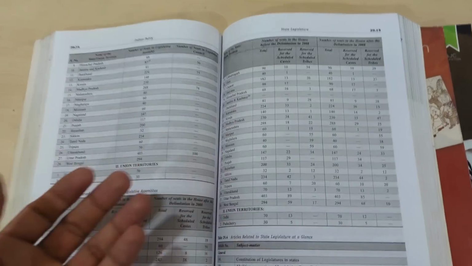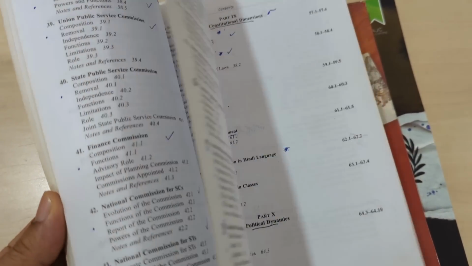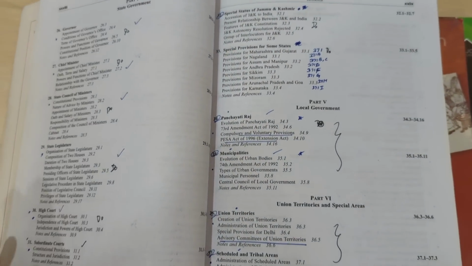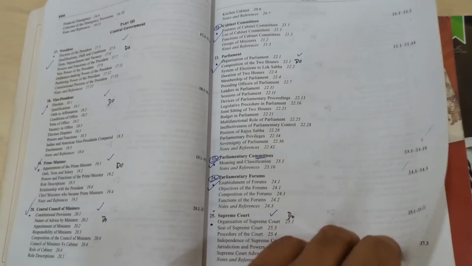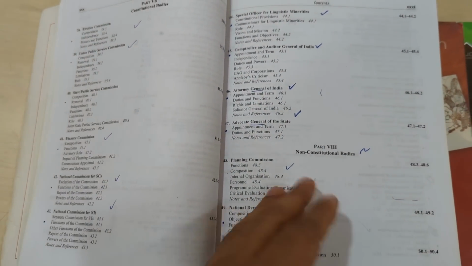expertise because questions come from this book, but there are a few chapters that are more important than the other chapters in this book. For example, the chapter on rights, the chapter on emergency provisions in India's constitution, the chapter on parliamentary committees. These kind of chapters are definitely more important than, let's say, the chapter on planning commission.